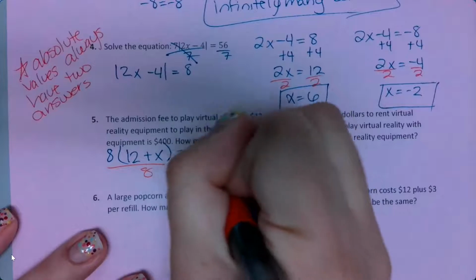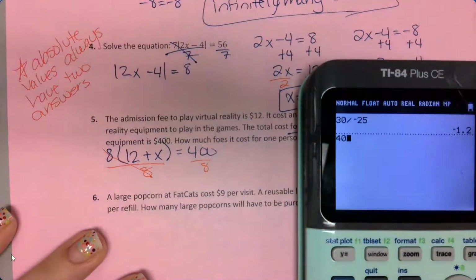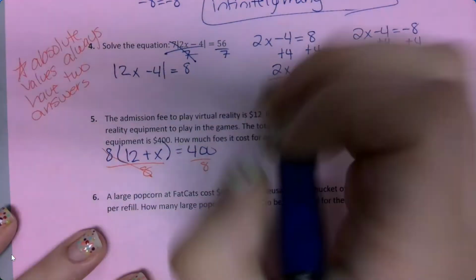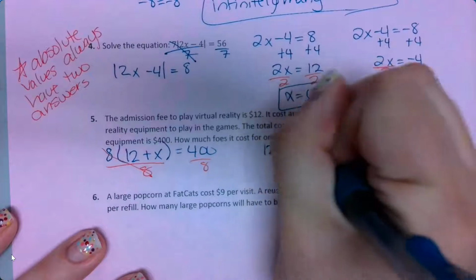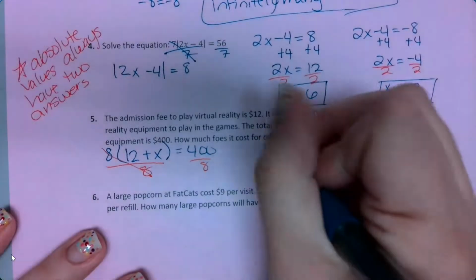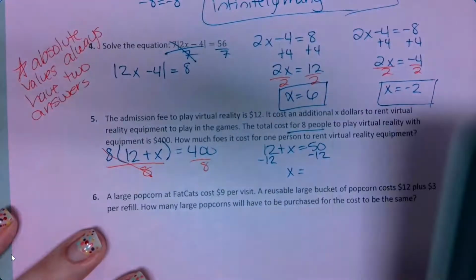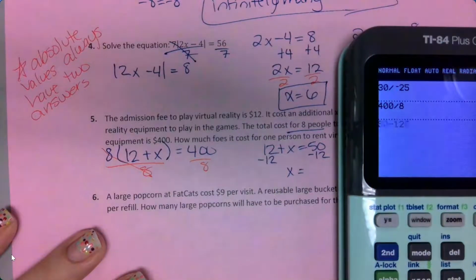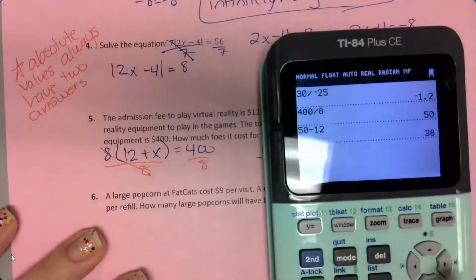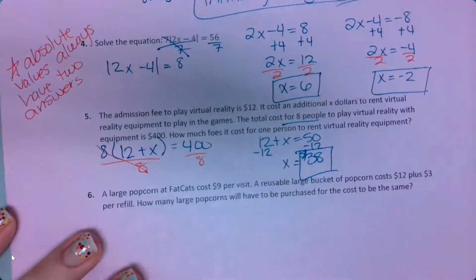So I'm going to divide both sides by 8. I'm going to do this on my calculator. So I'm going to do 400. Oops, that's one too many zeros. Divided by 8 gets me 50. So I have 12 plus X equals 50. And then I want to subtract 12 on both sides. So I get X equals 38. So it costs $38 to rent the virtual reality equipment.